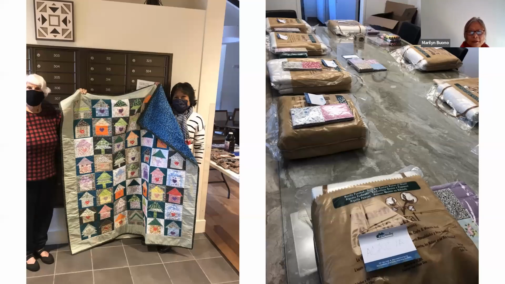Here are the photos of a quilt that was completed in one of our properties in Mendocino County. And right here, you can also see how we organize all the materials or the different squares that would complete a quilt, and they were all distributed. And we worked very closely as well with the property managers in each of our communities. Next slide, please.